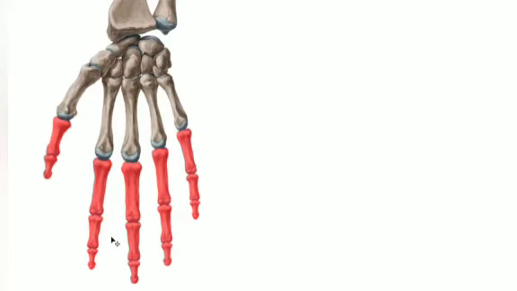Now, every finger has 3. So you can see here on your index finger 1, 2, and 3 phalanges, except your thumb. So this is your thumb looking at the palmar view, still on the palmar view, and you can see that there are only 2 phalanges, 1 and 2.